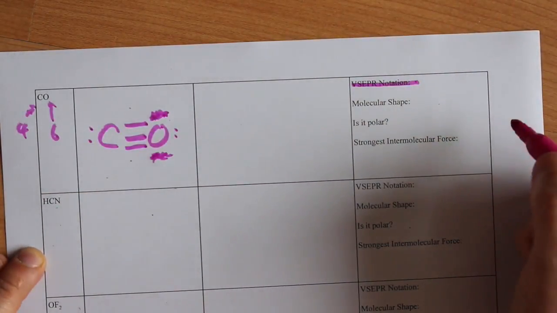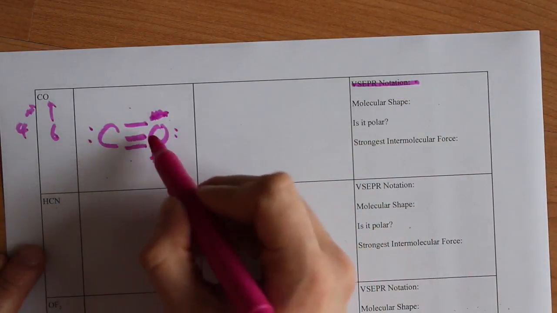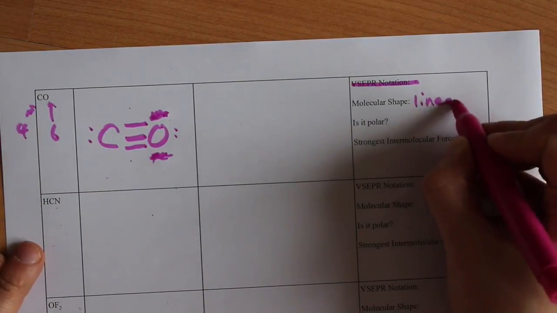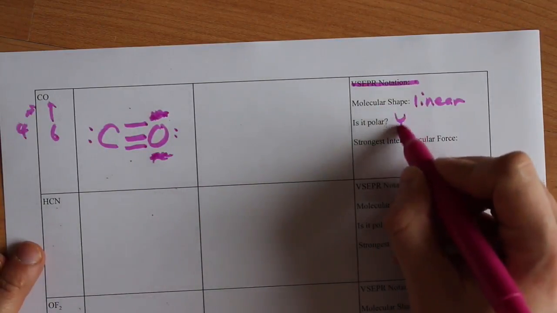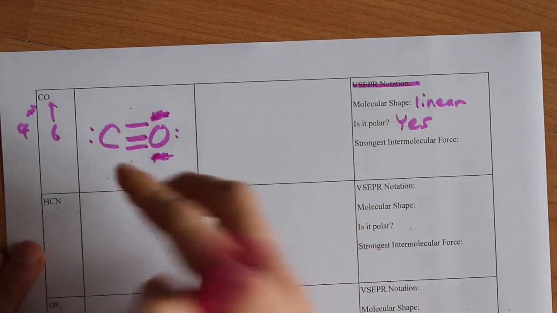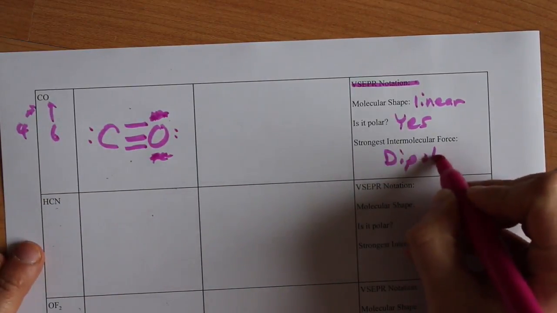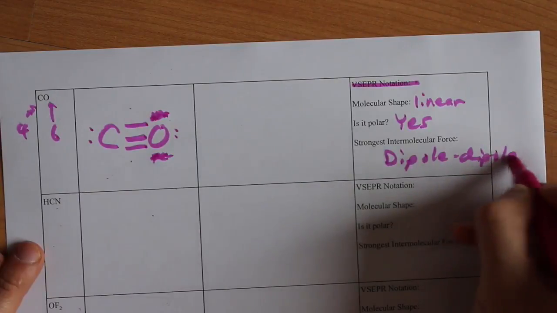I wouldn't give a VSEPR notation for this. I guess you could call it AX, and that's it. But if there's only 2 atoms, we call it linear. Is it polar? Yes, it is, because carbon and oxygen have differing electronegativities. And so the strongest intermolecular force here is dipole-dipole.